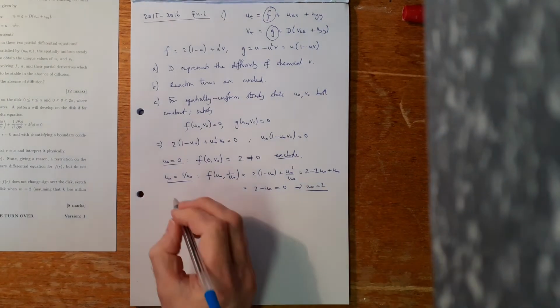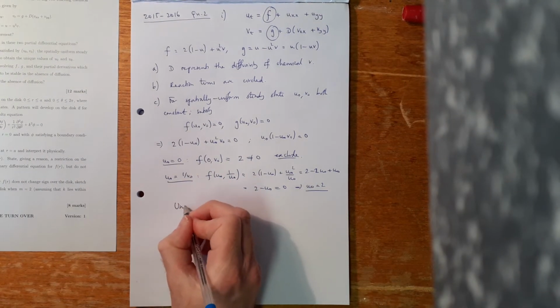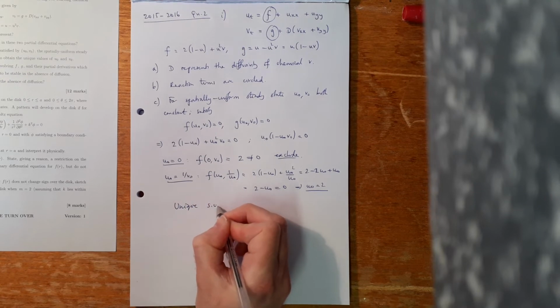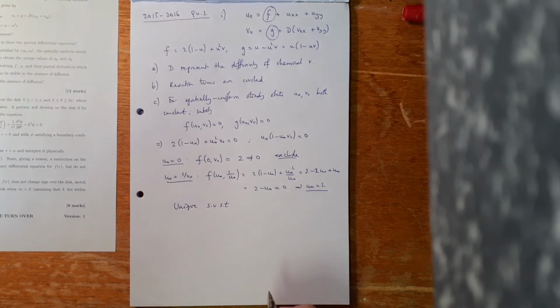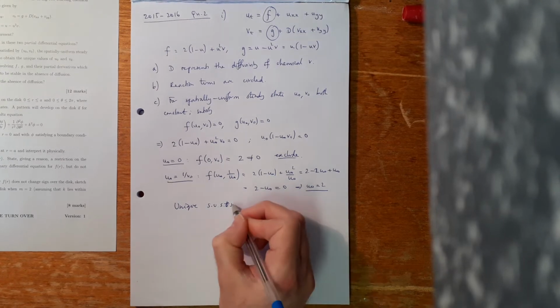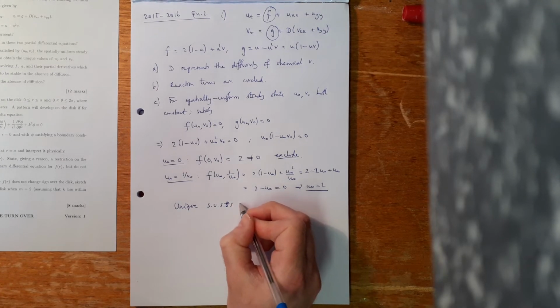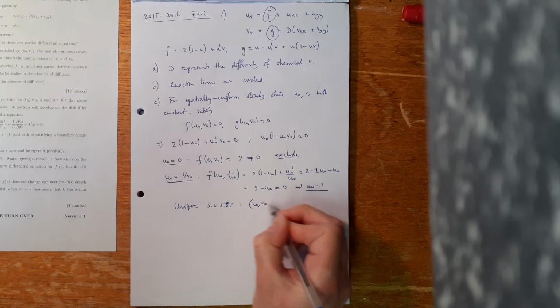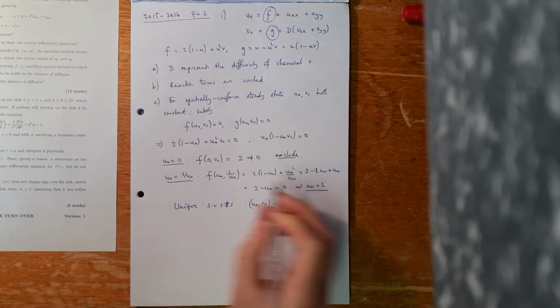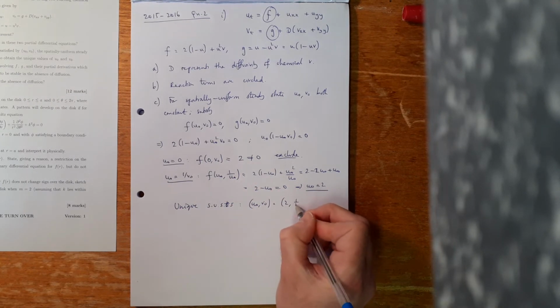So that would work. So there's a unique spatially uniform steady state, and it is U0, V0 equal to, so U0 is 2 and V0 is 1 over 2, so it's 2, a half.